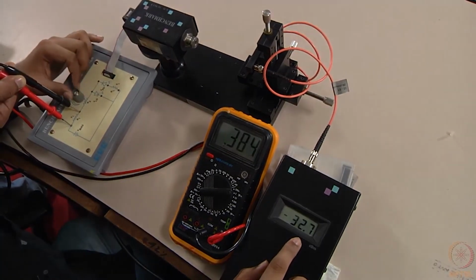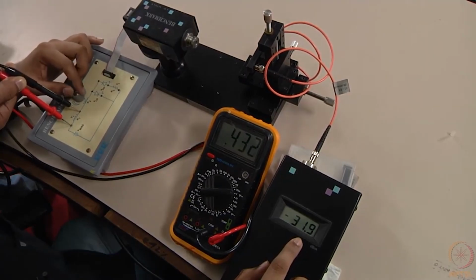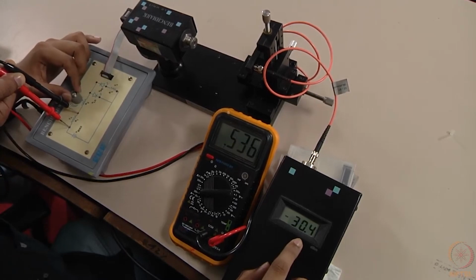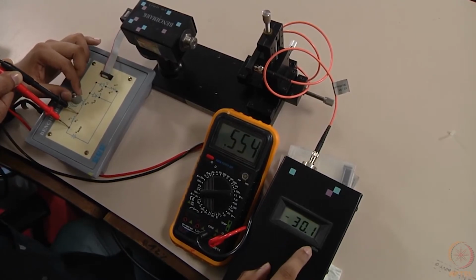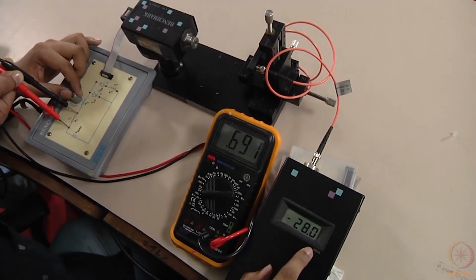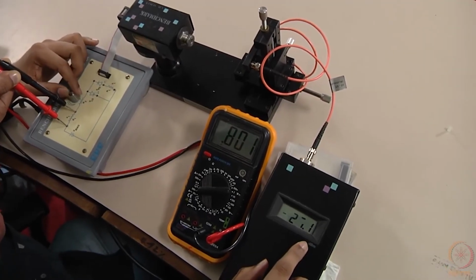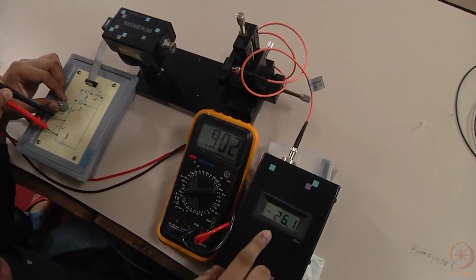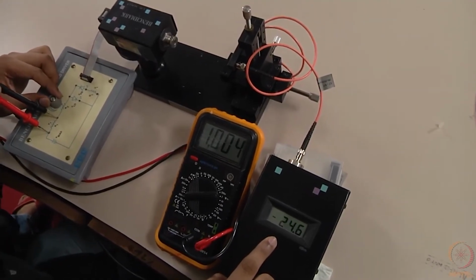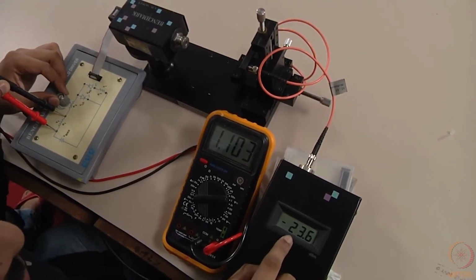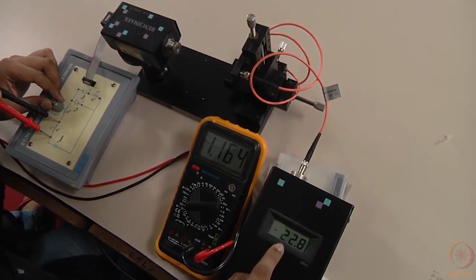As I keep on increasing, you see that the power has come to minus 30 dBm, still moving forward. We reached around minus 26.2 dBm. I am still increasing the current in the circuit. Now the power has started rising significantly.